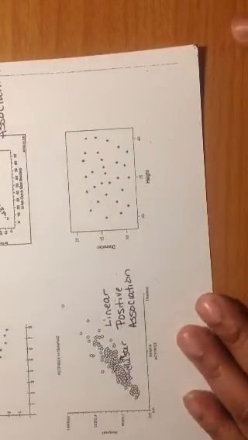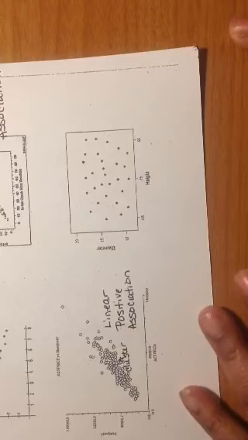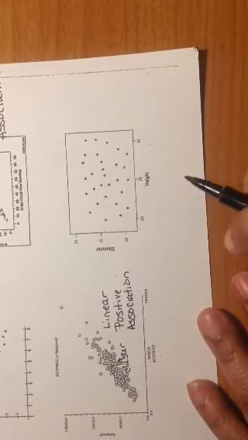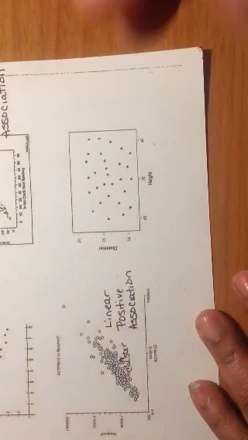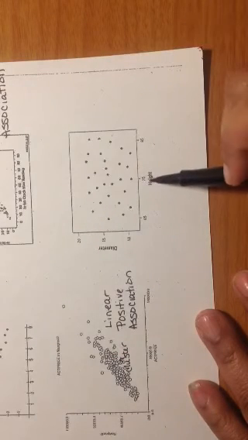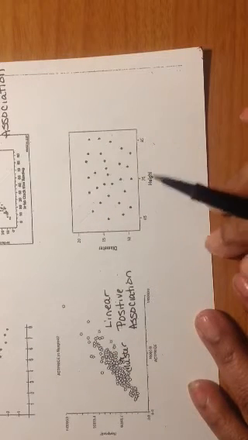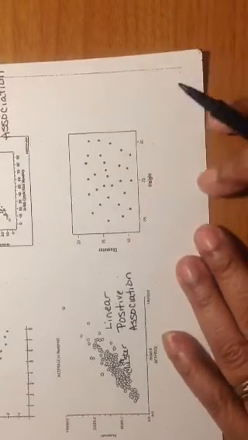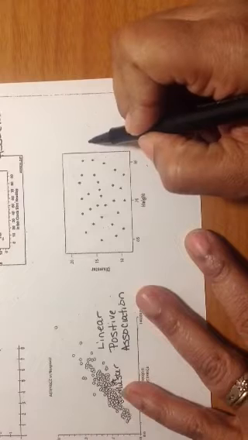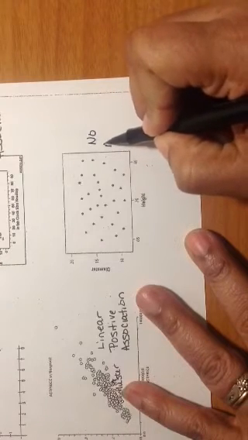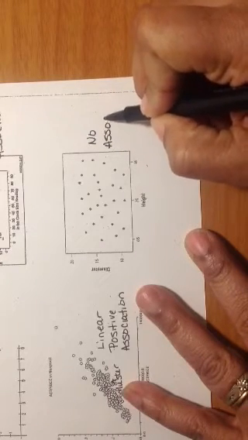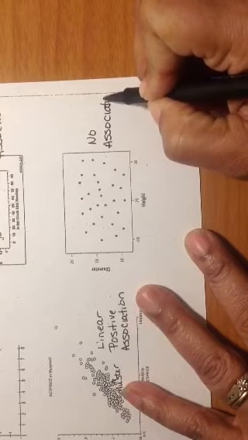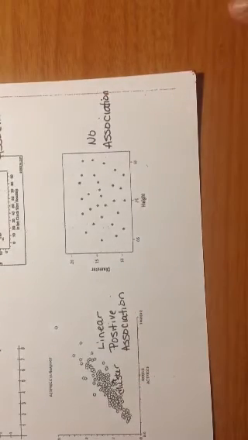And what would you say about this? Do you see any kind of association going on? If you look at what this one says, and we probably should have looked at the titles on our graphs, this is height to diameter. No, I don't see a relationship at all. So this would be no association at all. It is not linear. Can't even classify it as non-linear. There's just no relationship at all.